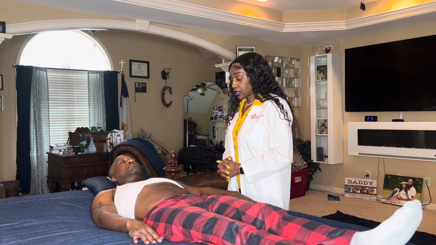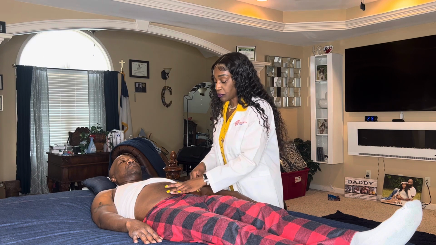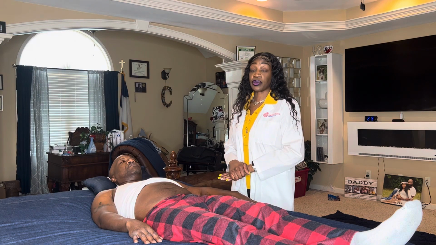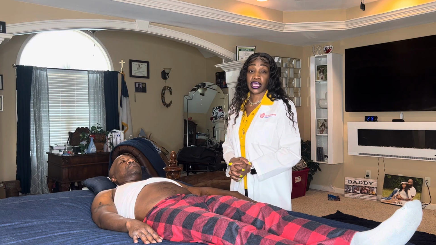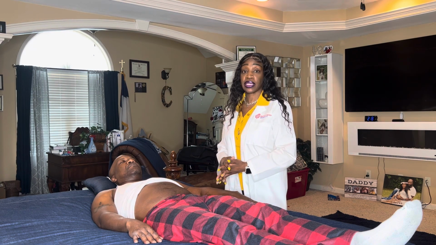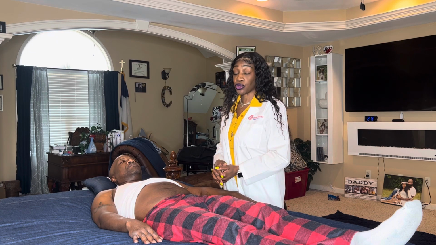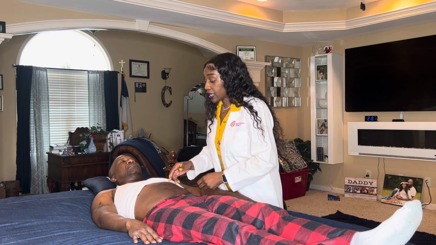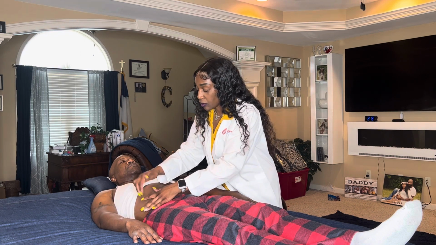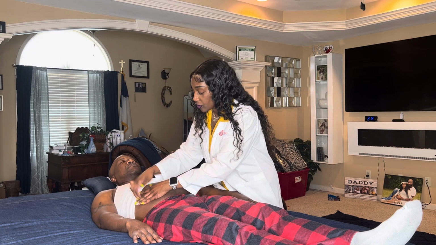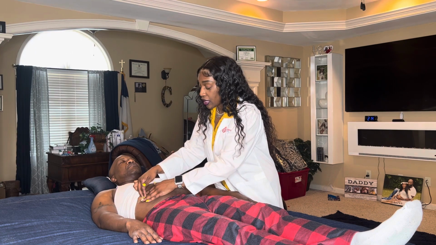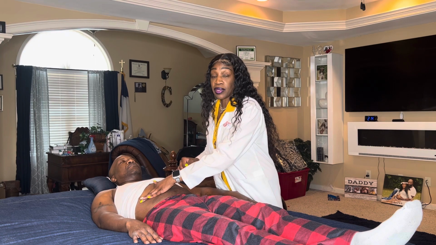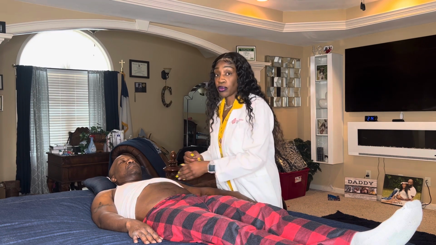Next, I would percuss his bladder. I hear tympany, but you could hear dullness, which would indicate that they have a full bladder. You can ask your patient to go empty their bladder, but tympany is your normal finding when you percuss your bladder. Next, I would percuss to find my liver edge. I would start at the bottom, and I would percuss up, and I hear dullness, and that is 1 centimeter below the right mid-clavicular line, which is a normal finding.